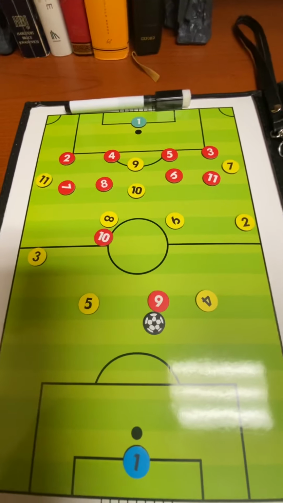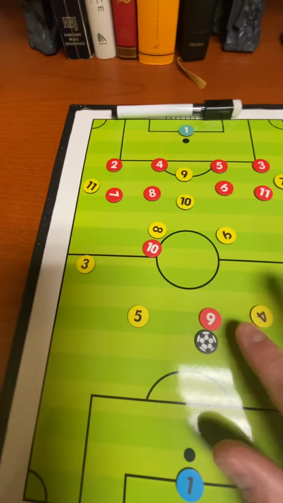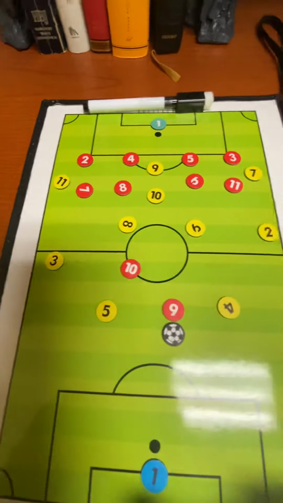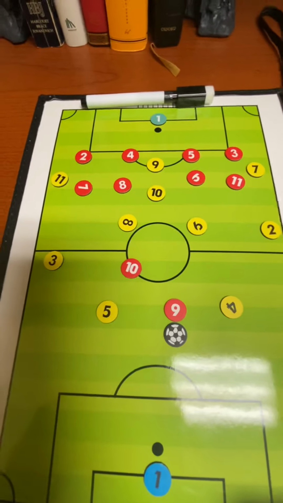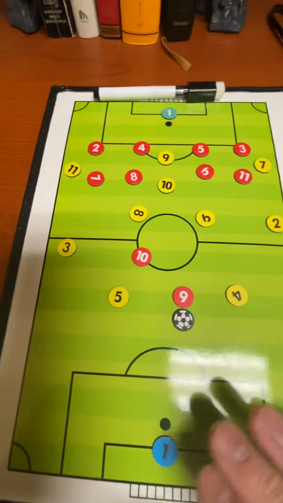Maybe one is big and one is fast. You don't know. It just depends on the personnel. But you can be assured that red striker, or certainly their secondary striker, one of those guys is going to have some pace and skill to be very dangerous if you give him that much space.